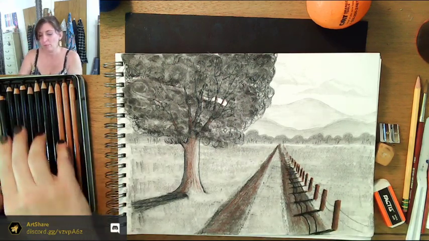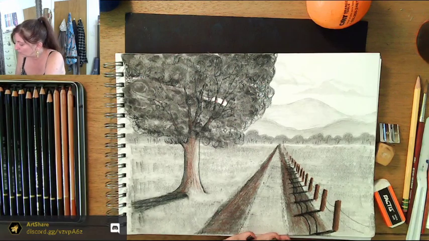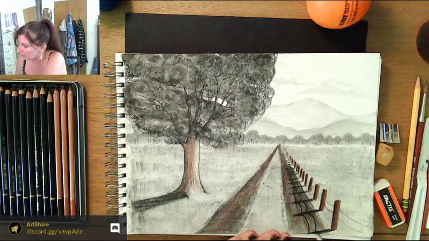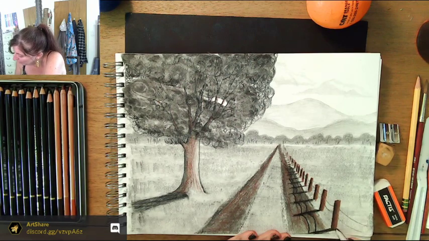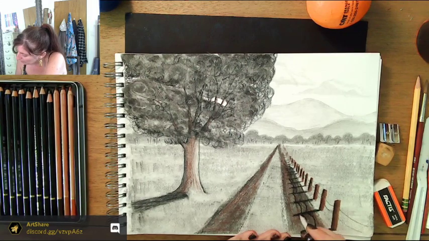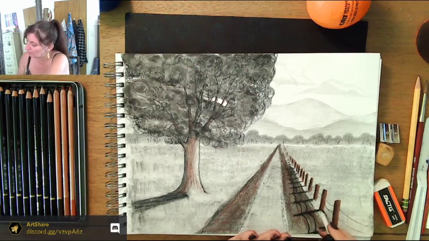All right, we can blend these if we want, just so it has a softer appearance. And you can have your shadow kind of go around the base of the post there.